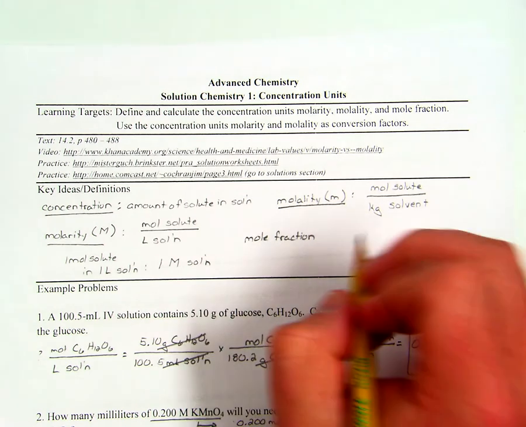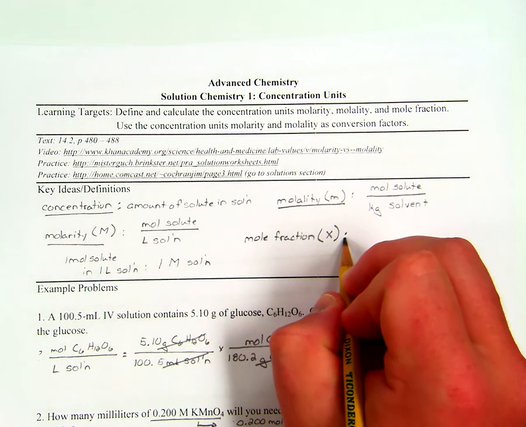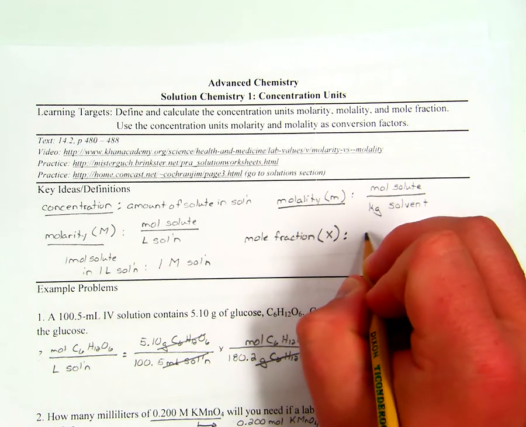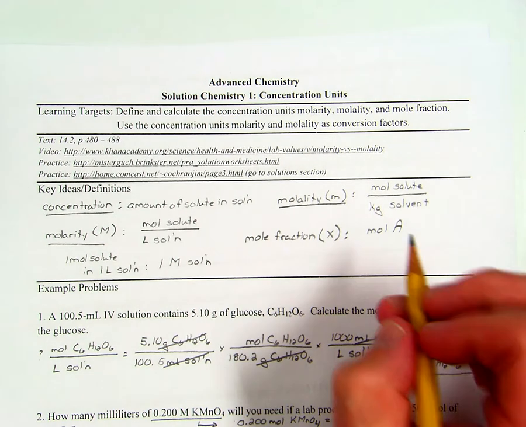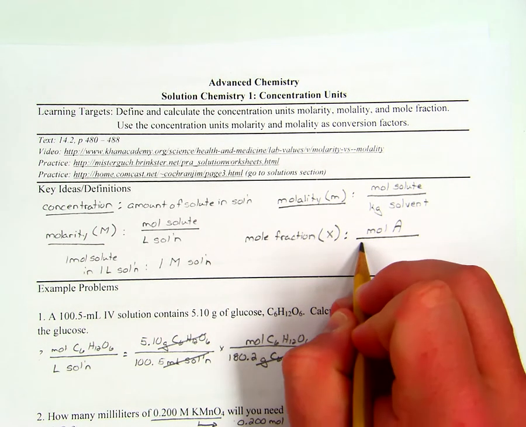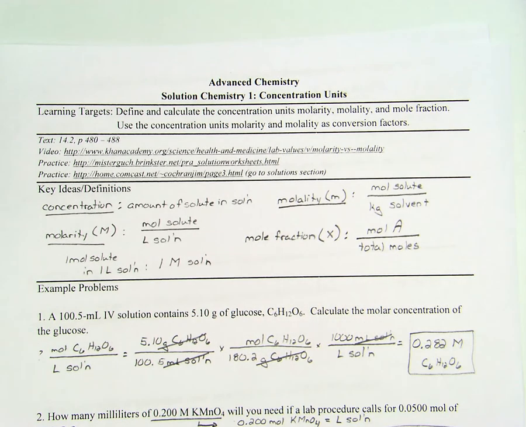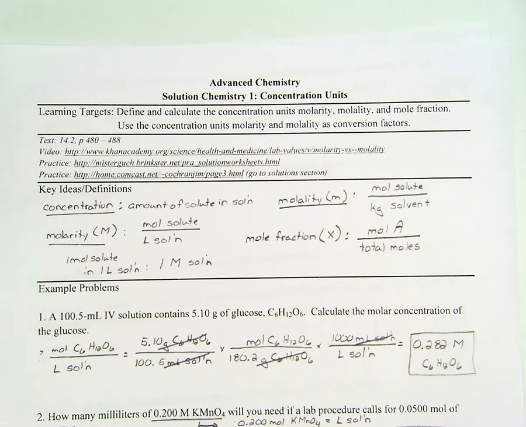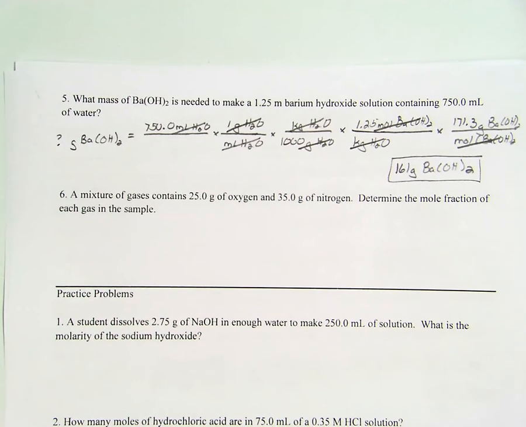It is simply defined as the moles of A, being whatever substance it is you want in the solution, divided by the total number of moles in the solution. That being everything, any solvents and any solutes, just add them together. That would be the total number of moles. So let's just go straight to the example that we have here. We are told that a mixture of gases contains 25 grams of oxygen and 35 grams of nitrogen. Determine the mole fraction of each gas in the sample.